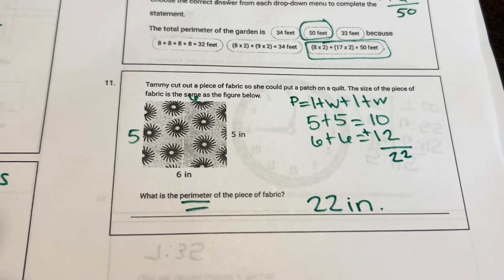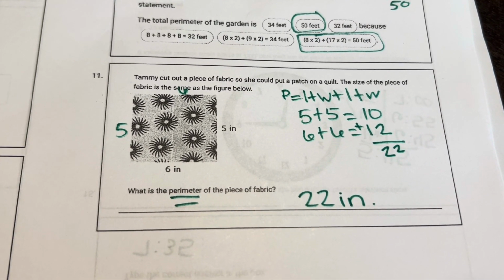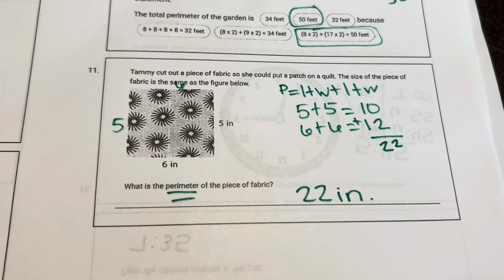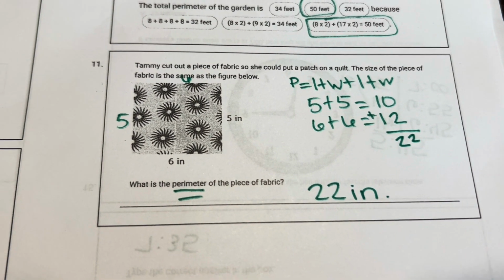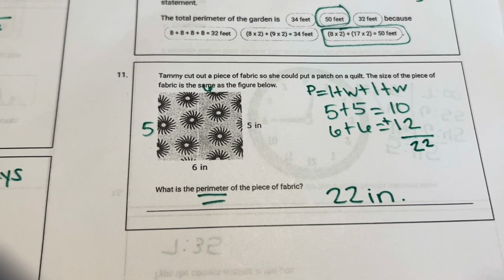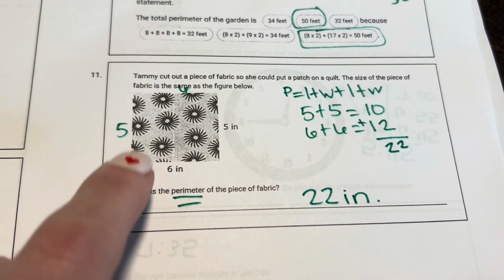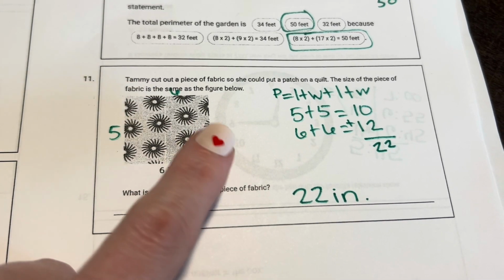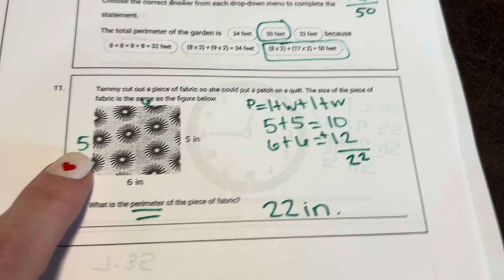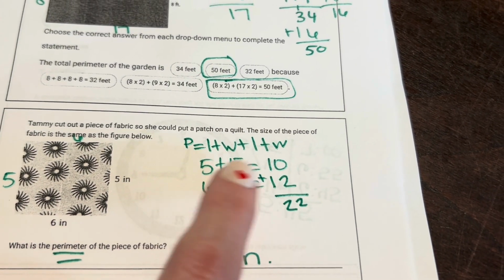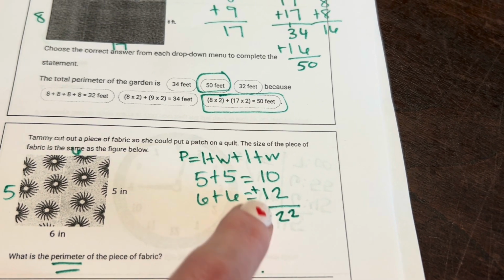Okay, number 11, Tammy cut out a piece of fabric so she could put a patch on a quilt. The size of the piece of the fabric is the same as the figure. Okay, what is the perimeter? Again, it's asking for perimeter, addition. This side is 6, this side is 6. If this side is 5, then this side is 5. 5 plus 5 is 10, 6 plus 6 is 12, 10 plus 12 is 22.